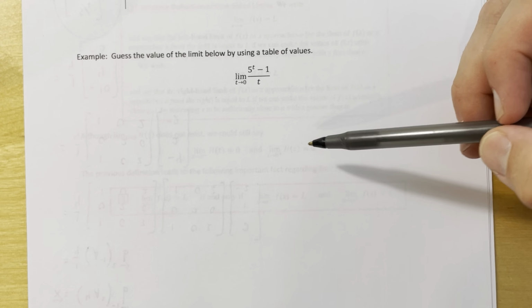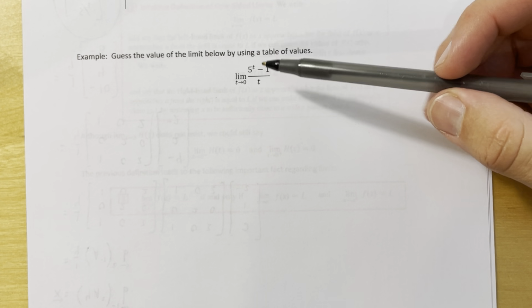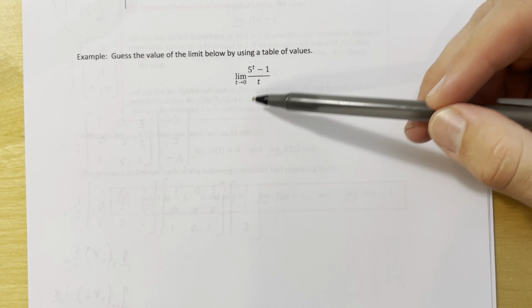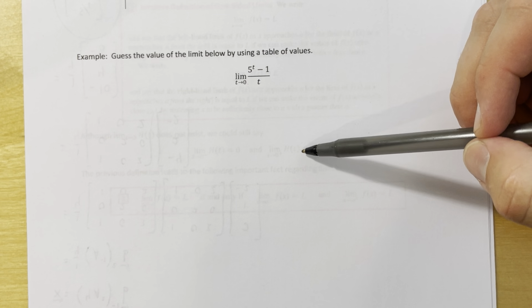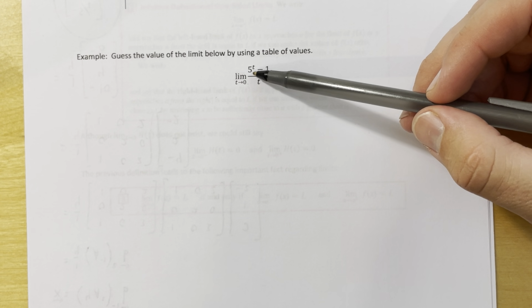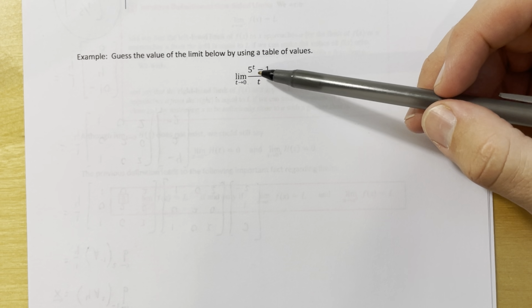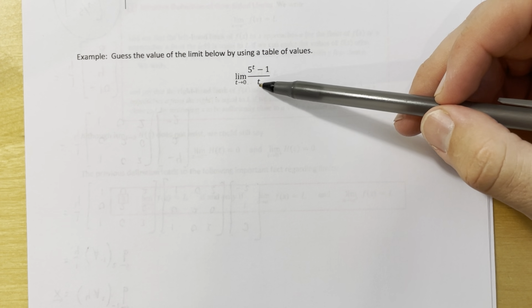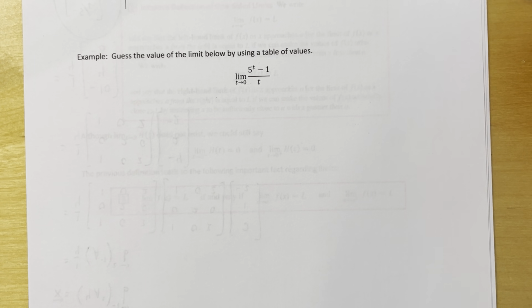And once again, you might be tempted to say, why do I have to deal with a big table of values? Can't I just plug in 0? But again, look at what happens when you try to plug 0 directly into this function. 5 to the power of 0 is 1. 1 minus 1 is 0. Plugging in 0 down here gives me a 0 in my denominator, and 0 over 0 is undefined.